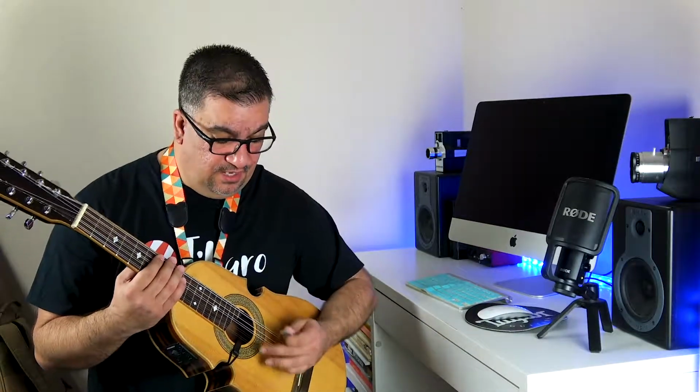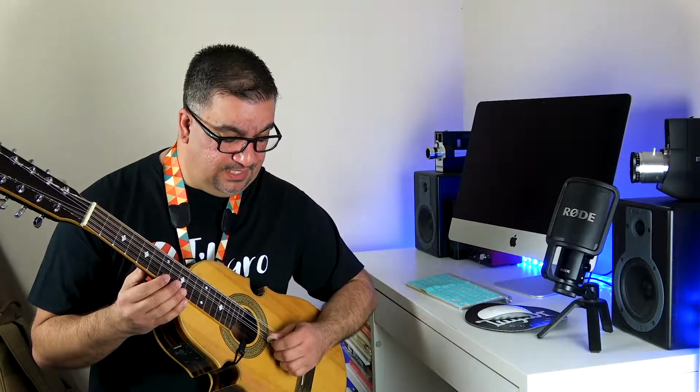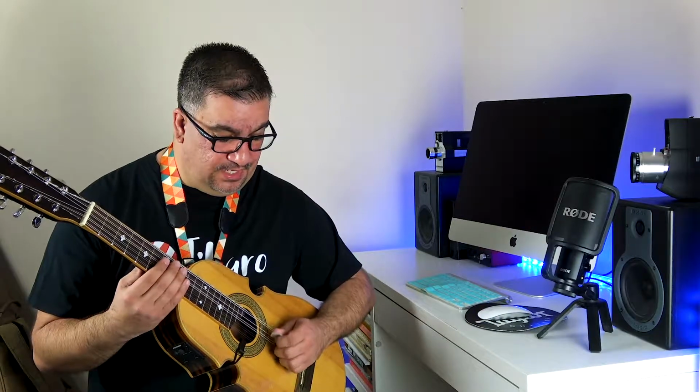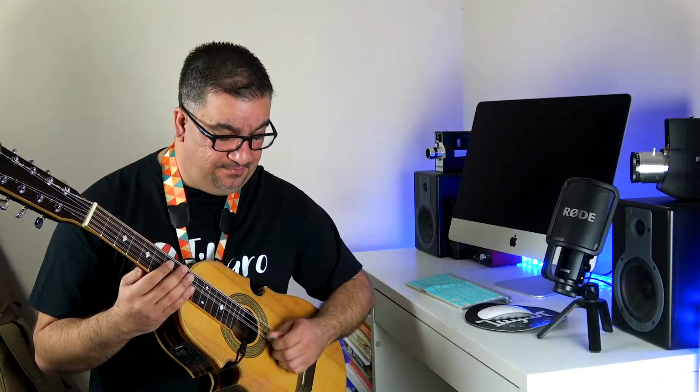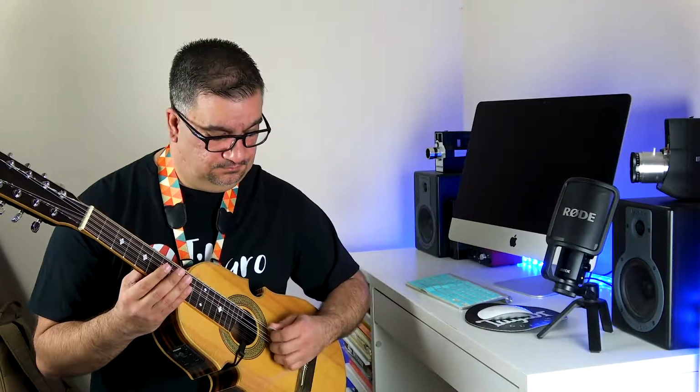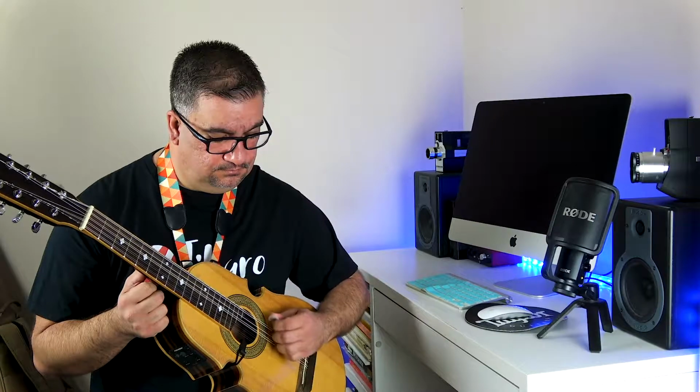Let's review that one more time. So we have 5 strings. The first one, all the way in the bottom, is called a G, D, A, E, and B. In Spanish, it would be sol, re, la, mi, y si. And those are the names of the open strings.